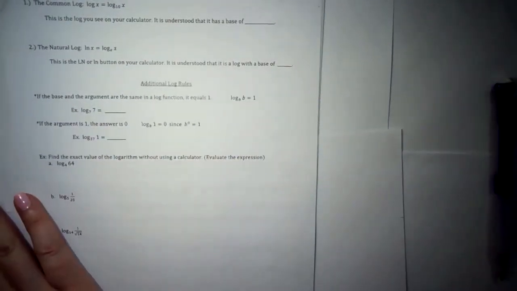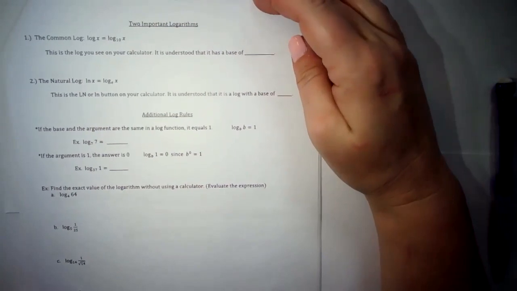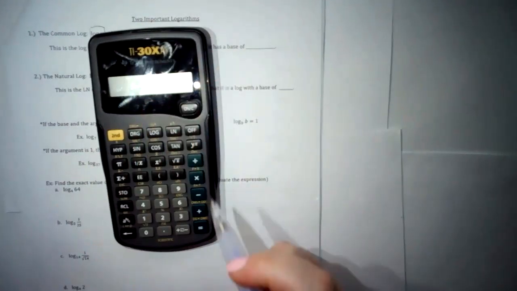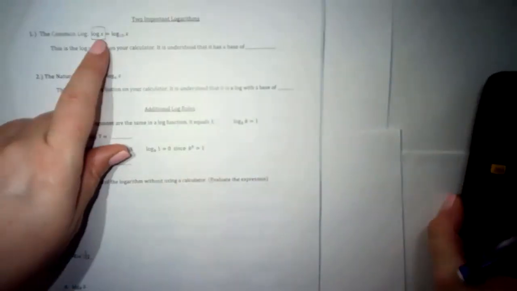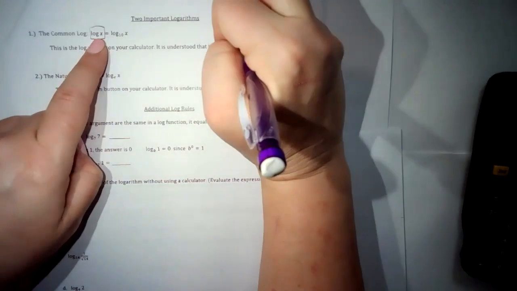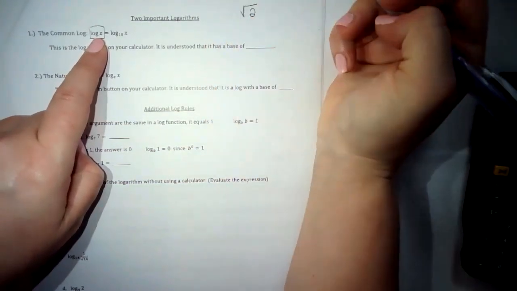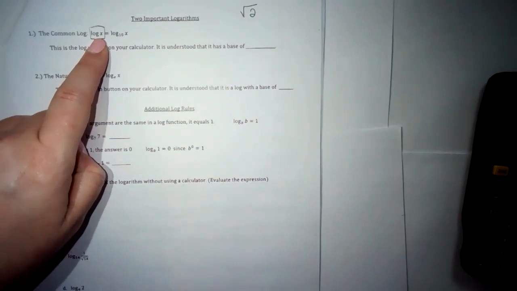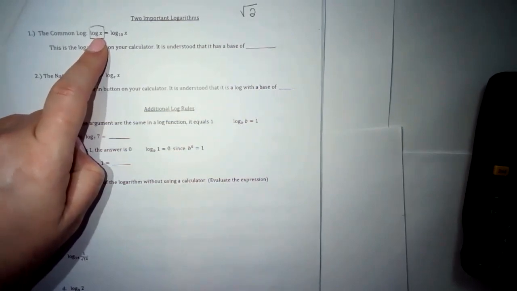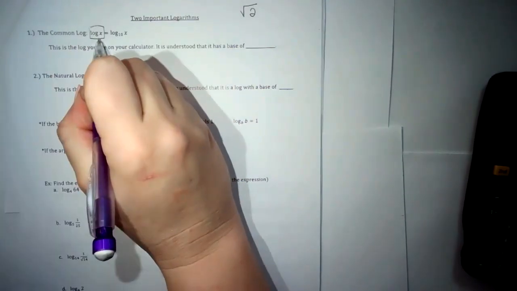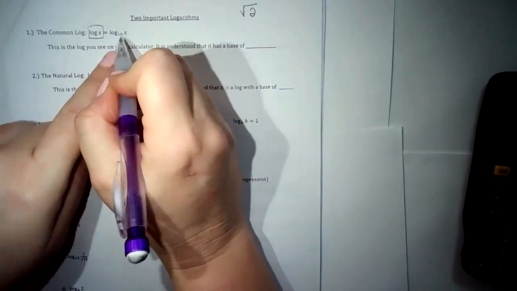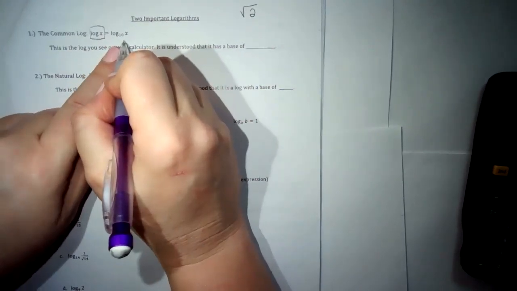Okay, so there's 2 types of logs. There's what we call the common log, which is just log x. If you look on your calculator, you see it as just log. Notice that it doesn't have a base. It's kind of like when you see the square root of something, how do you know what its index is? It's squared. It's just understood. If you don't see an index, you know it's a square root. Well, if you don't see a base on a log, it's a 10. It's understood that it's 10.